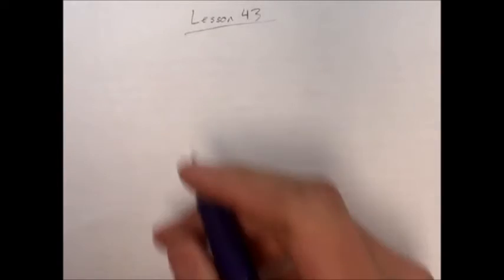Lesson 43, solving systems of linear inequalities. So these are very similar to solving systems of linear equations, but for the time being we're just going to deal with two variable equations, because three variable equations will make this very difficult. So we're just going to jump right into it. Example 1.